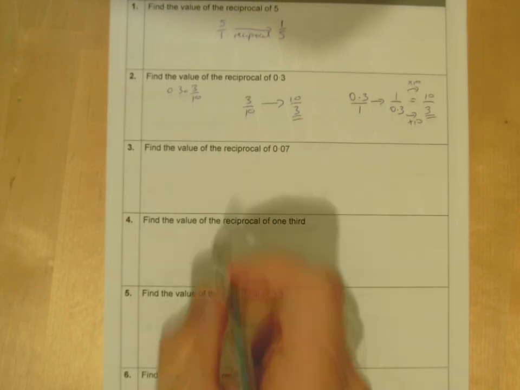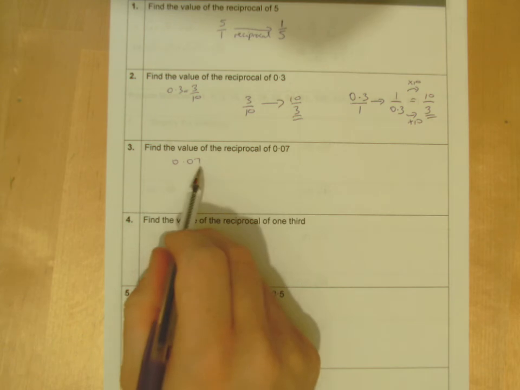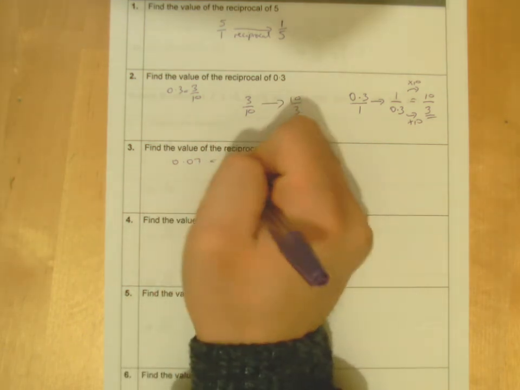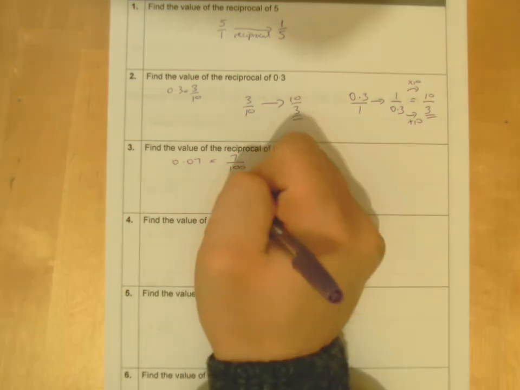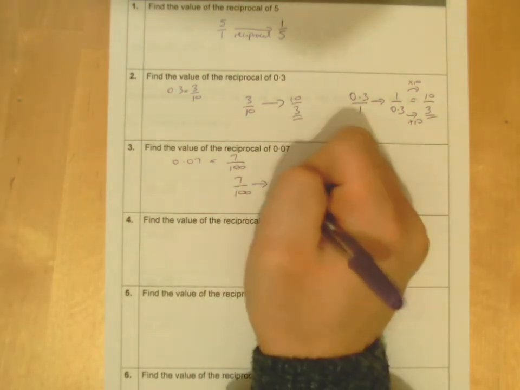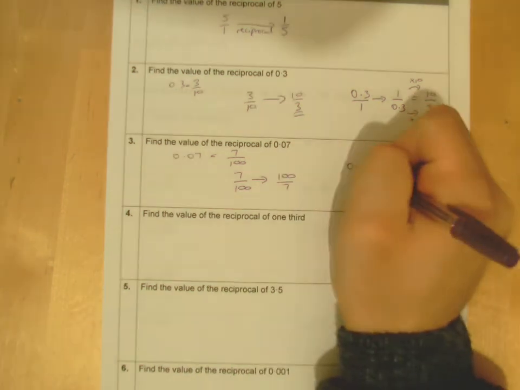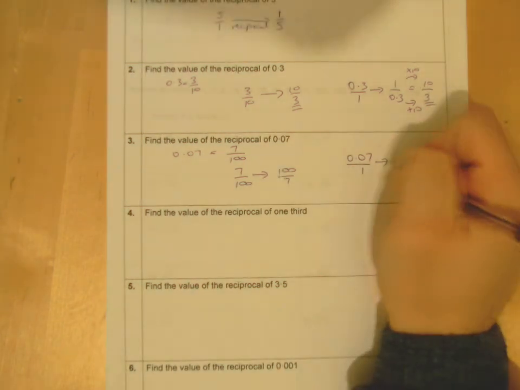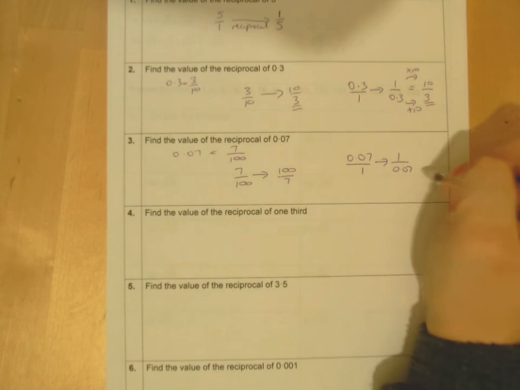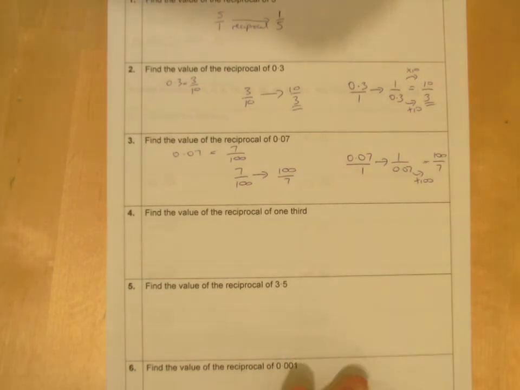Question 3, 0.07. Well, of course, if we understand our place value, we know that we've got 7/100ths. Okay, so that's what this is. 0.07 as a fraction is 7/100ths. So we'll flip the fraction to get the reciprocal, so 100/7. Okay, so there's your answer there. Again, you could use that approach: write 0.07 over 1 and flip it. Then the bottom you'd have to times by 100 to change that to a whole number, so you get 7 times the top by 100. So you get the same answer that way.